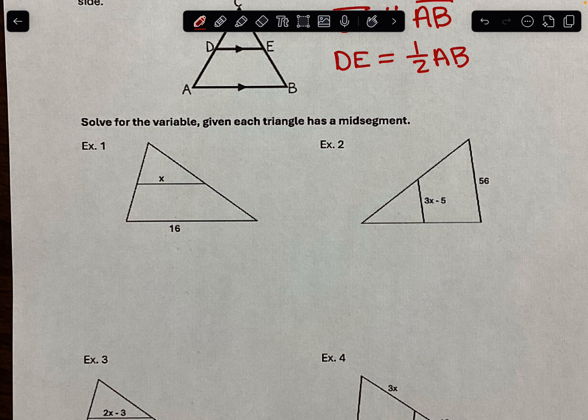So if the bottom side is 16, what is x going to be equal to? 8, because it's half the longer side, okay? On problems like that, I don't really expect you to show work. I think we could take half of 16. Now, on the other one, we do need to show some work. So how could I set up example 2? Any thoughts? 3x minus 5 equals half of 56. Good.